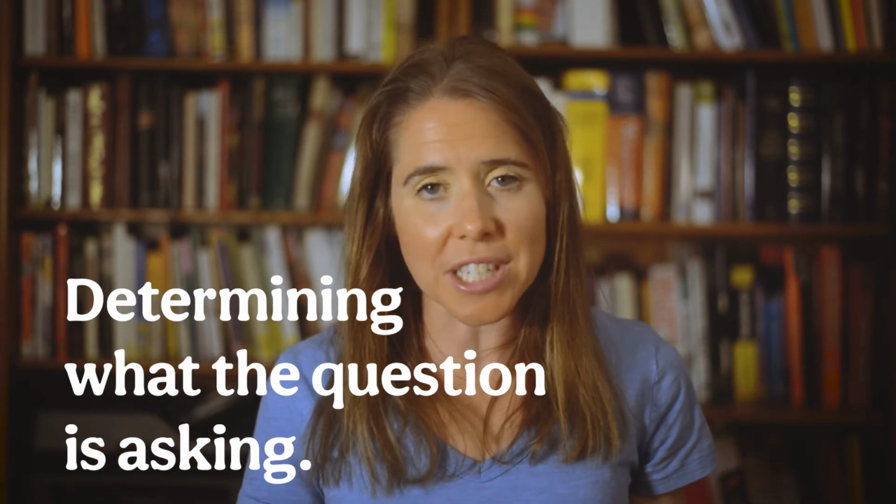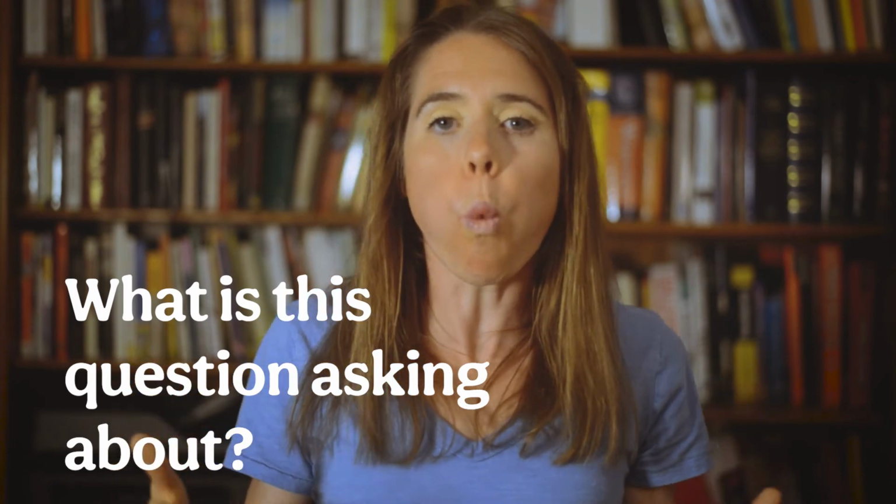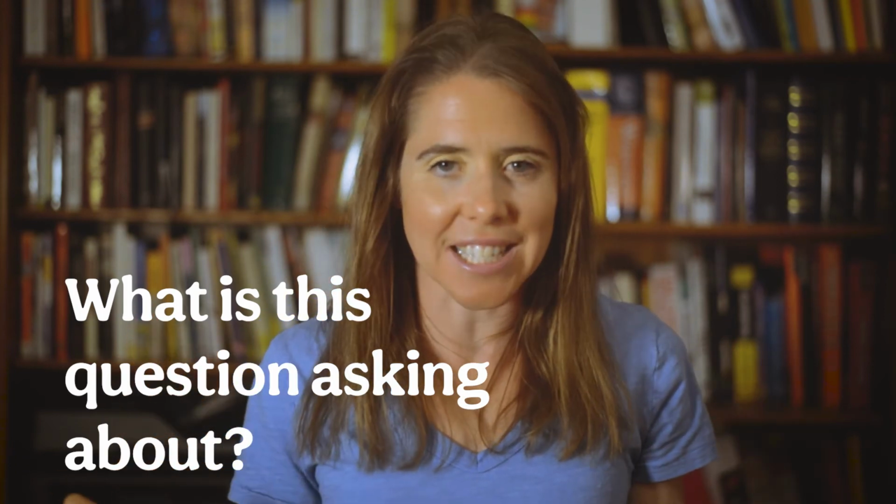So what the test likes to do is take a really simple concept and then make it difficult. They're taking a simple concept and then asking a question in a very difficult way because they're trying to be tricky. They're trying to test critical thinking skills. So a way to approach these questions that are taking this simple concept but asking in a tricky way is taking a step back and asking yourself, what is this question asking about? What is this question testing?